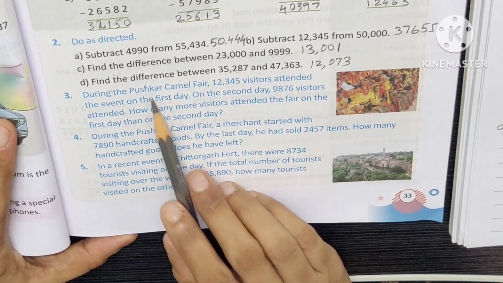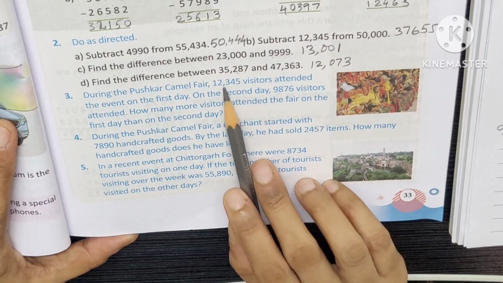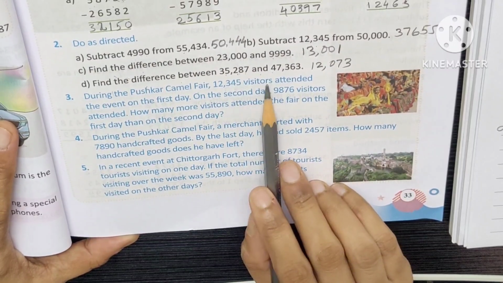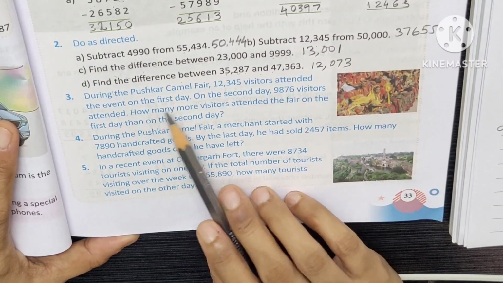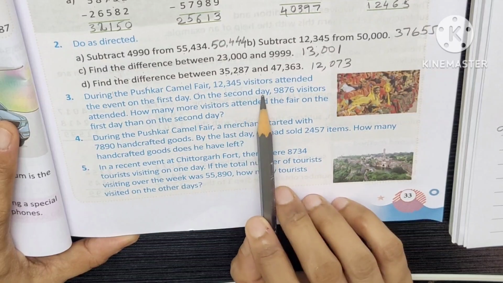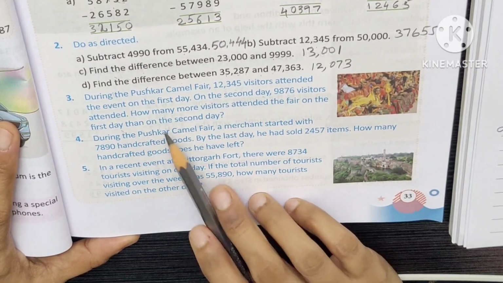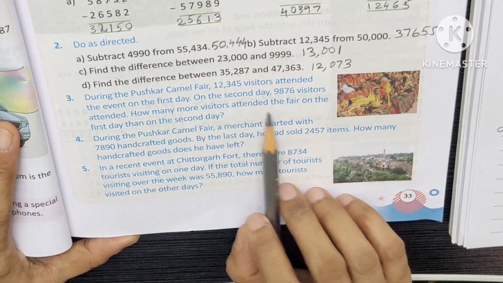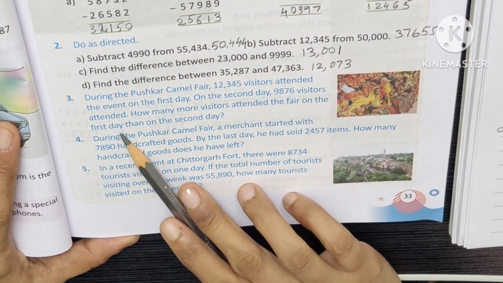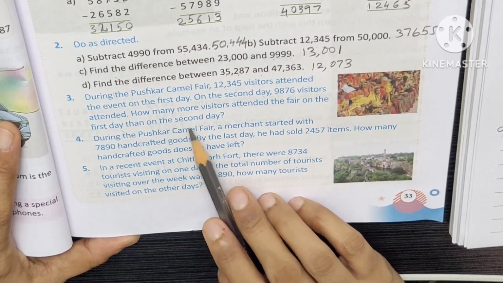Next, during the Pushkar Camel Fair, 12,345 visitors attended the event on the first day. On the second day, 9,876 visitors attended. How many more visitors attended the fair on the first day than on the second day?